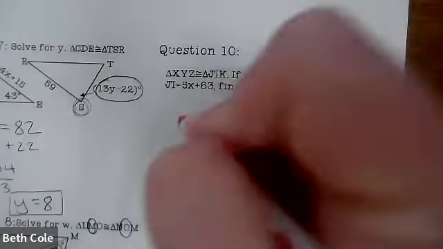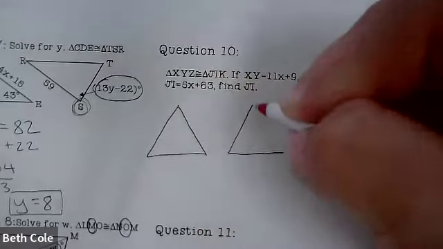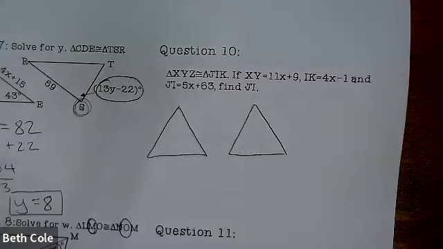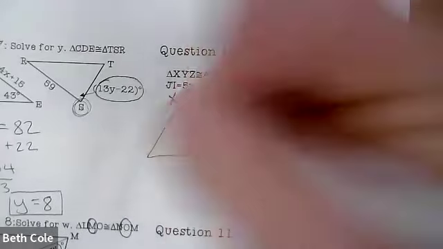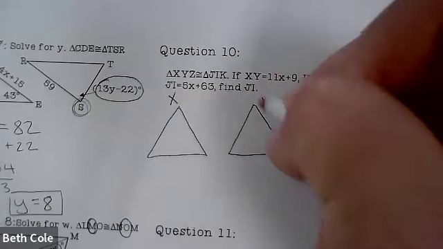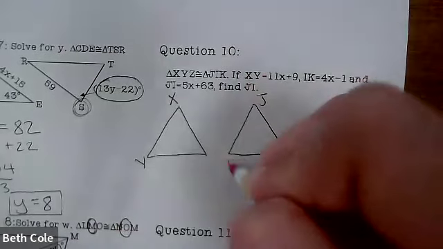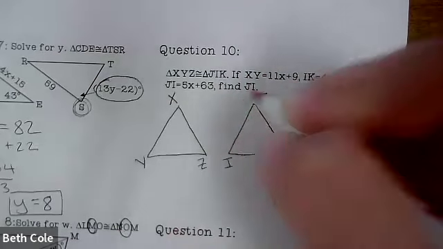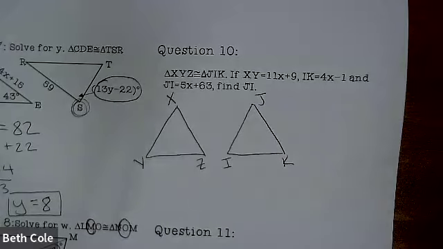All right, question 10. Draw yourself 2 triangles. They don't have to be pretty or perfect. They just have to have 3 sides. That's all. I'm not going to talk you through labeling them step-by-step again. Just when you label them, make them match up. Aren't the letters the exact same as the one we just did? So X corresponds with J, Y corresponds with I, and Z corresponds with K. So again, just make them correspond so that it makes sense to you.